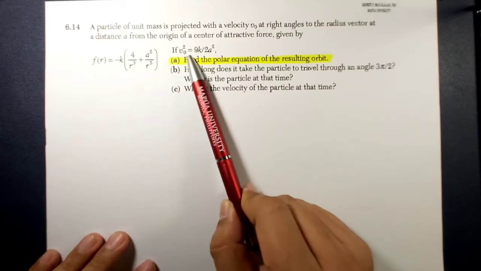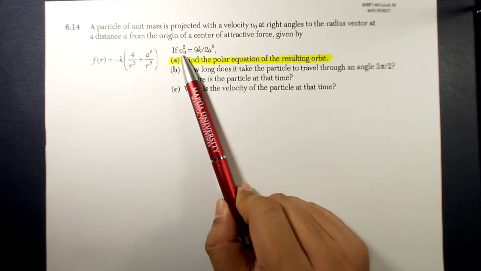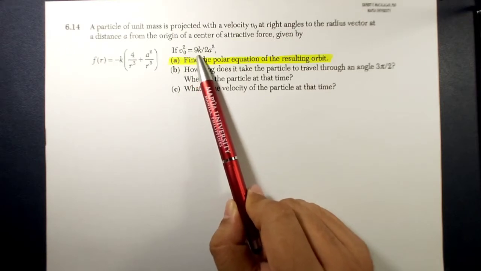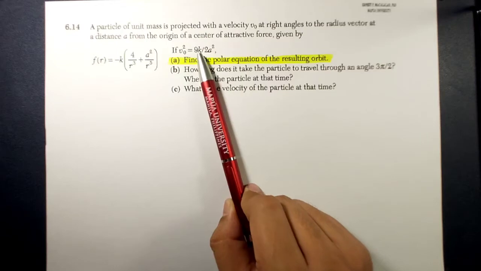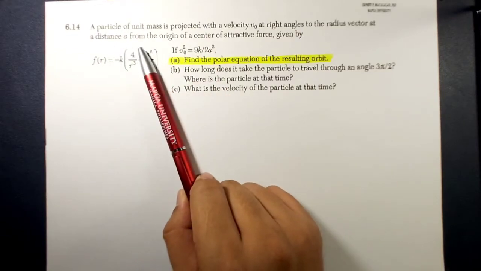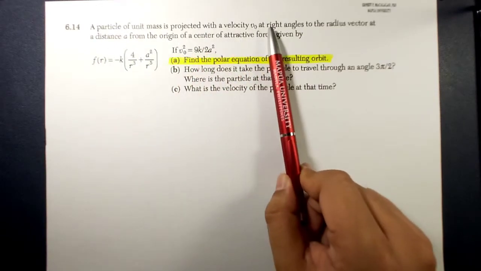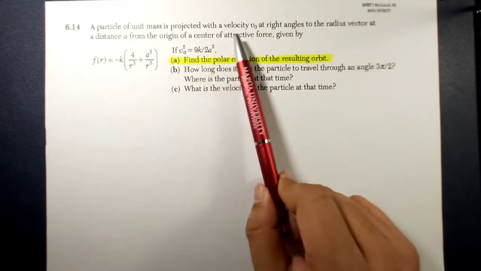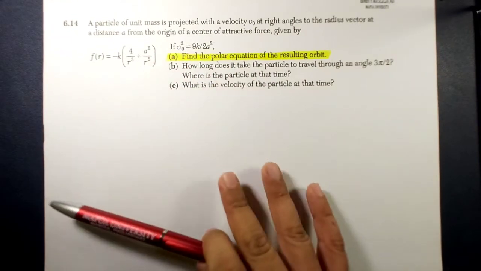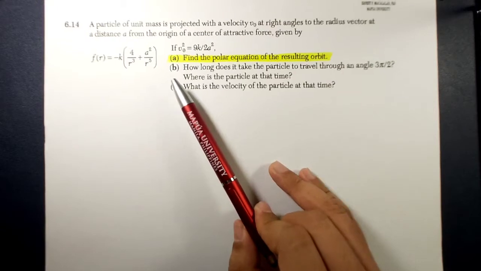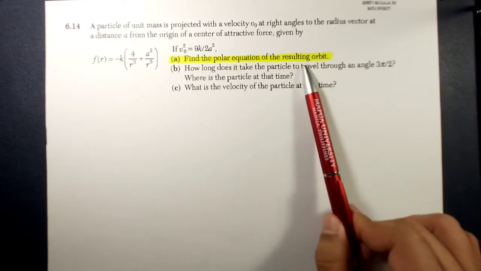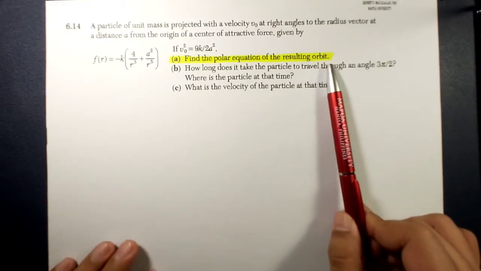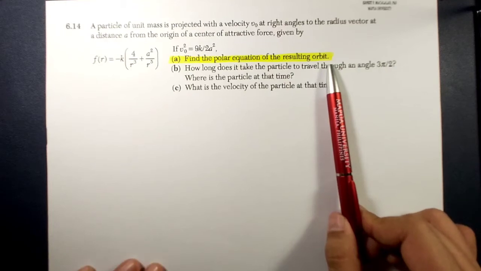So here we set that the square of the initial velocity is equal to 9k over 2a squared, where k is a constant and a is the distance of your particle initially from the origin. In this video we're going to focus on this problem: find the polar equation of the resulting orbit.